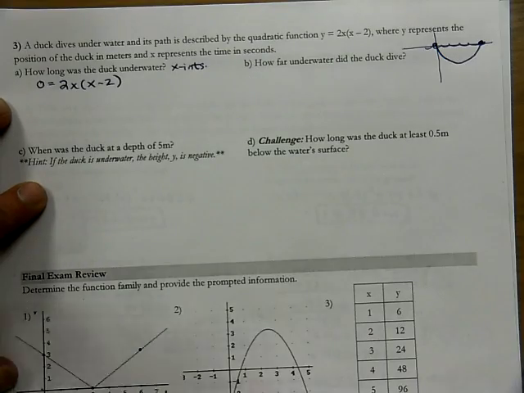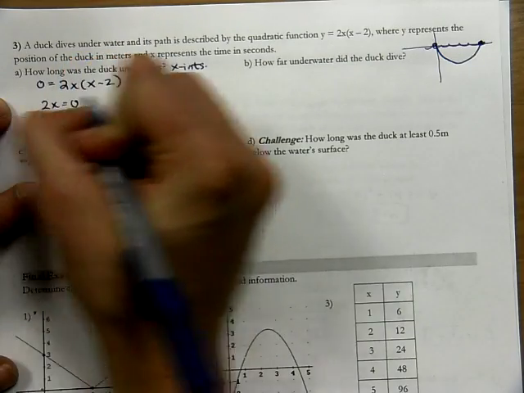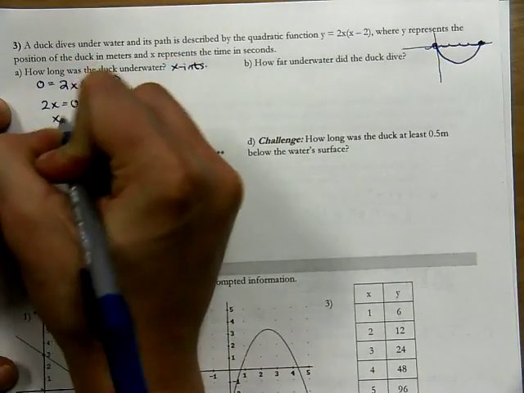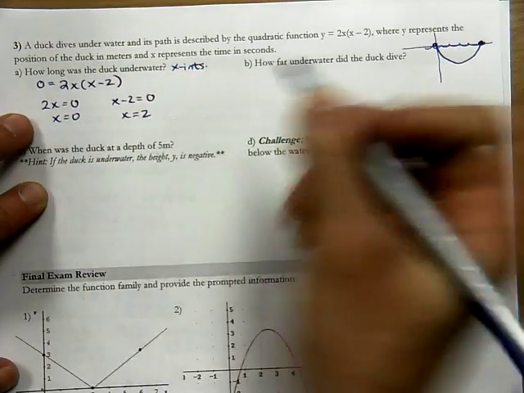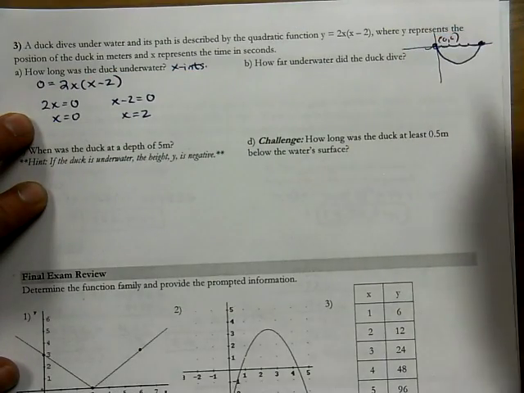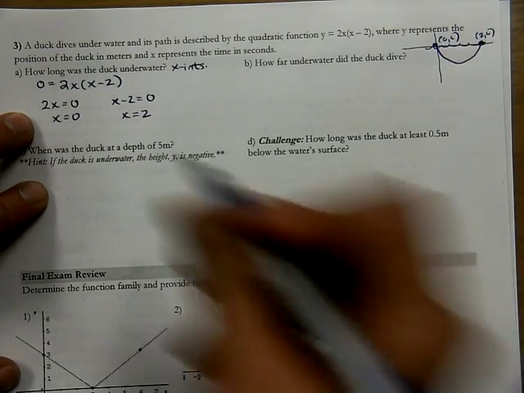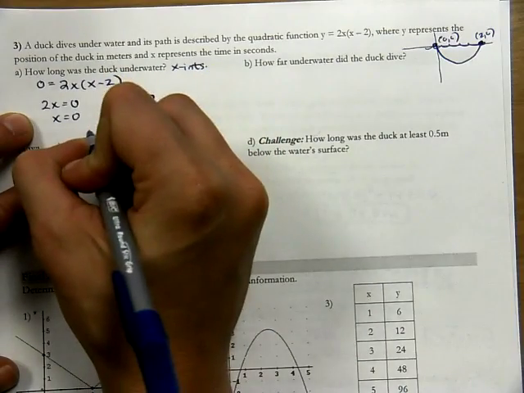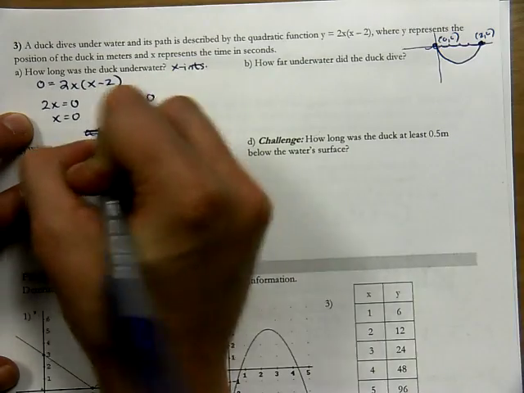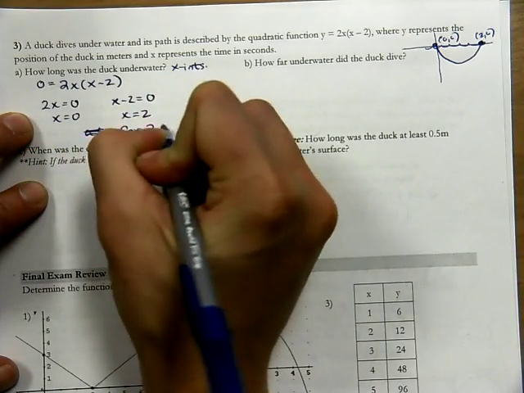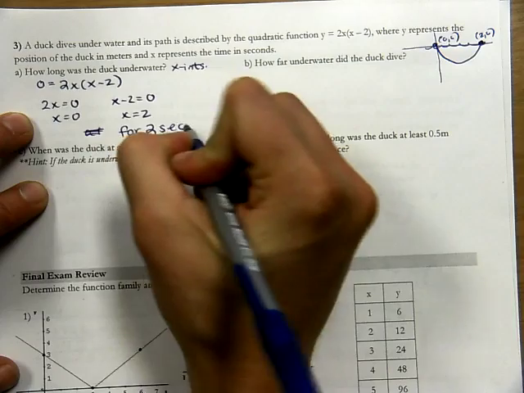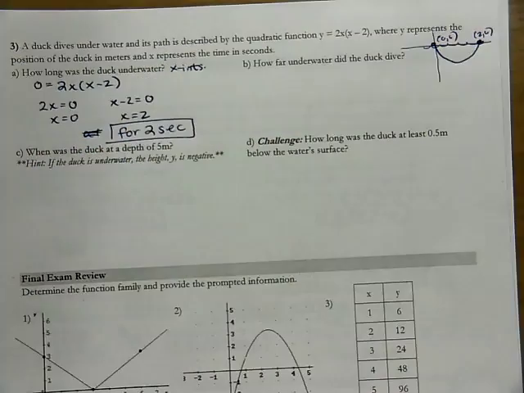Well, this is already in intercept form, so I can use the zero product property to solve. I get x equals 0 and x equals 2. That means it starts at (0, 0). It comes back up to the top of the water at (2, 0). So how long is the duck underwater? For 2 seconds, since time is in seconds.